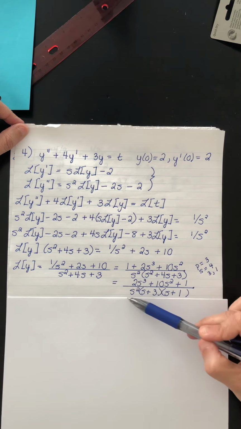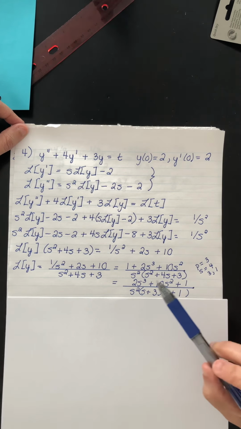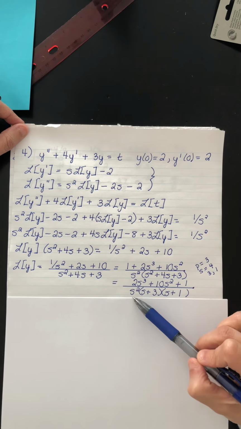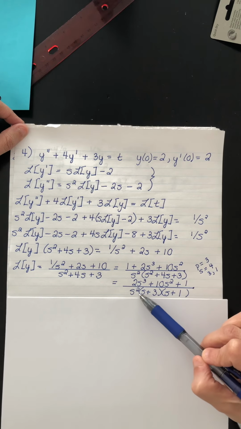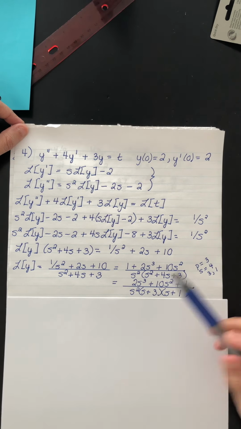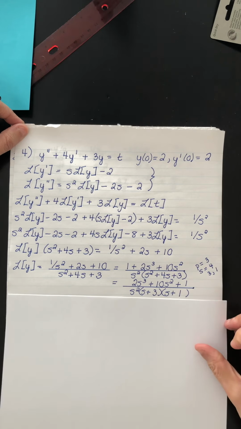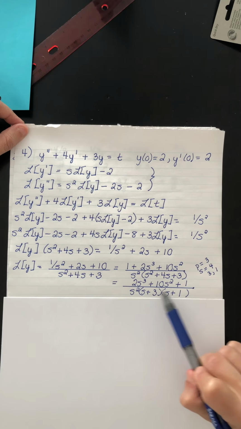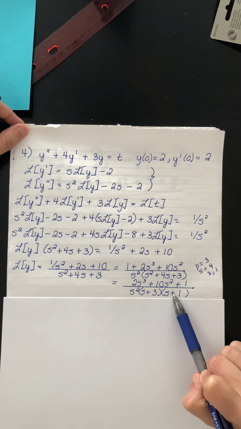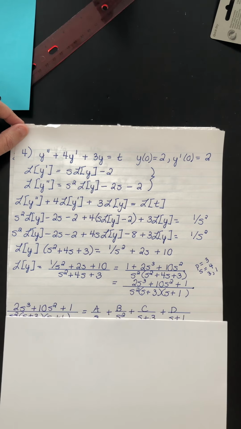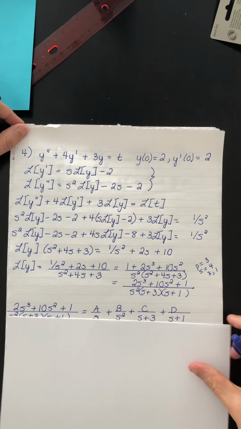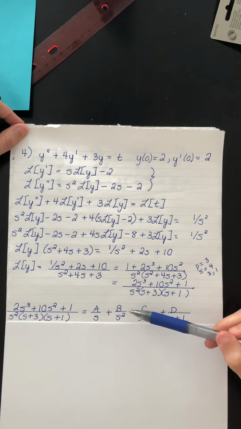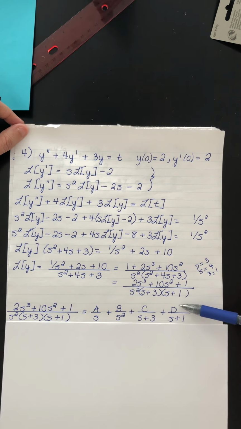We'll put this on the left. On the right, we'll need 2 fractions to establish the s squared factor, and then 2 more fractions for these last terms. All will be treated linear. Okay? So a over s, b over s squared, c over s plus 3, d over s plus 1.